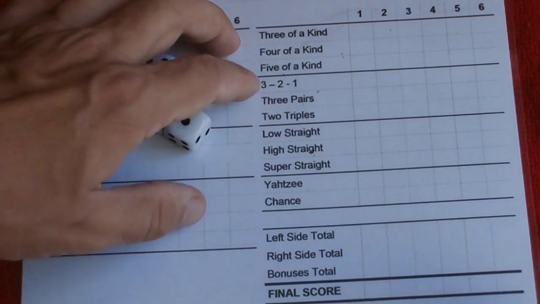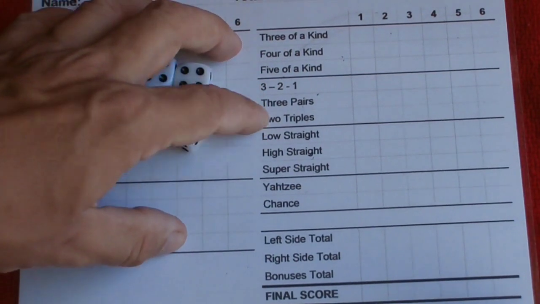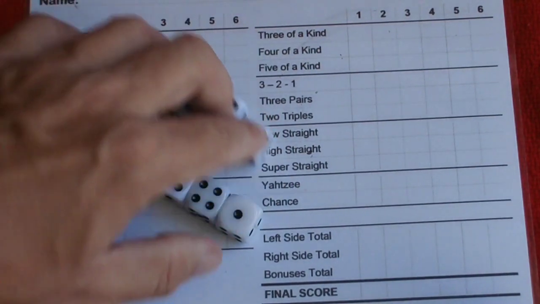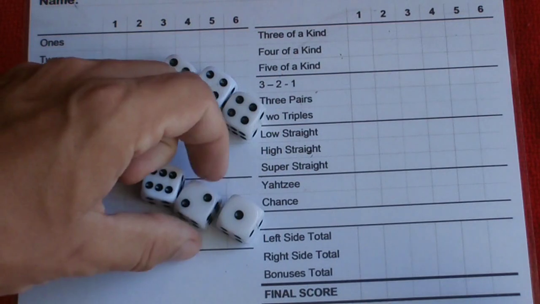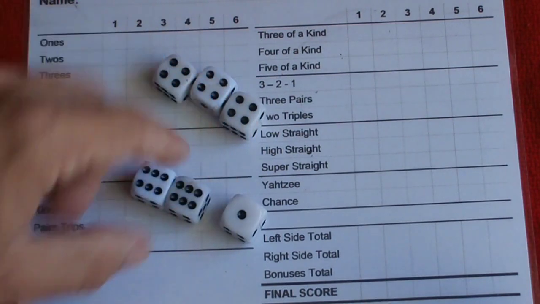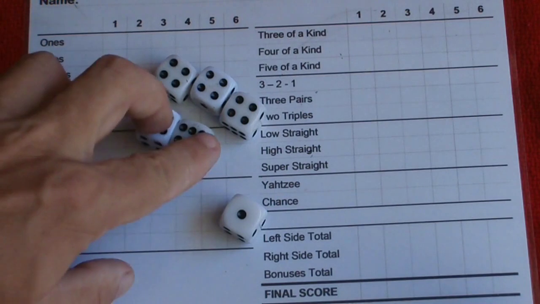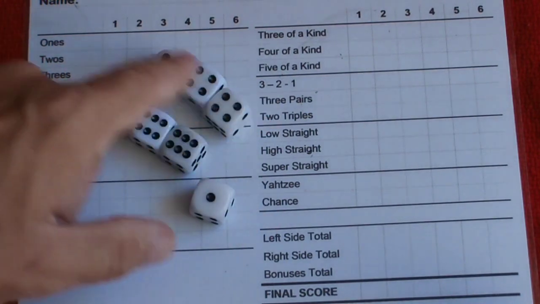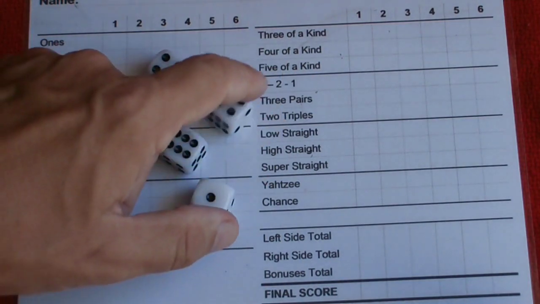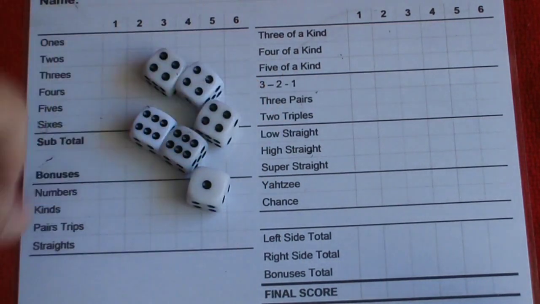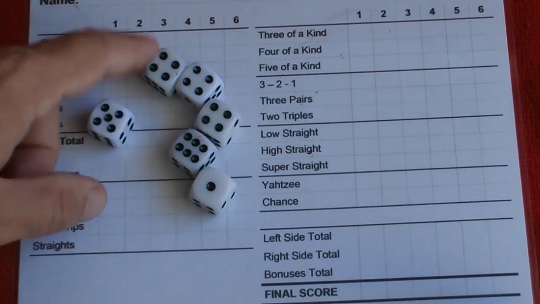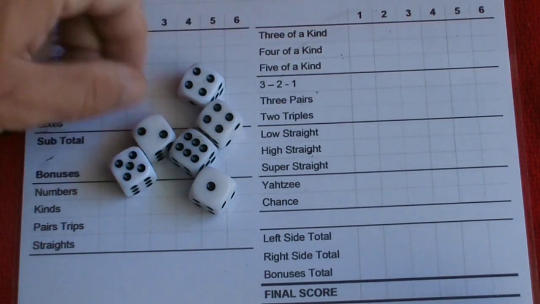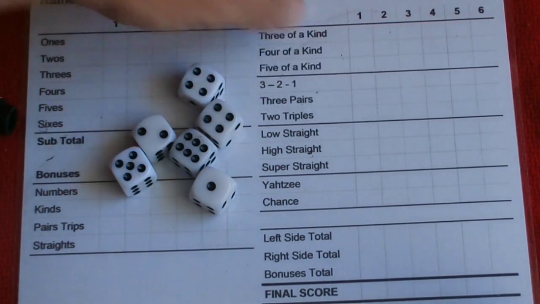Alright, now we come to the combos. So 3, 2, 1. 3, 2, 1 means you should have at least 3 of one number, 2 of a second number, and 1 of a third number. If you get this pattern, you add up all those points and put them in 3, 2, 1. If you don't have that combination and you want to put that in 3, 2, 1, I didn't get the combination, so that would be 0 points.